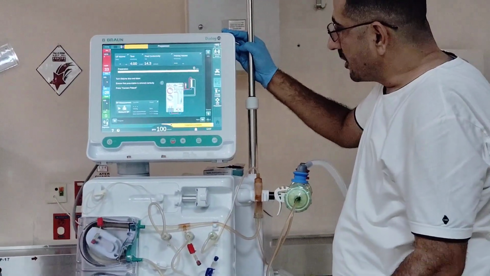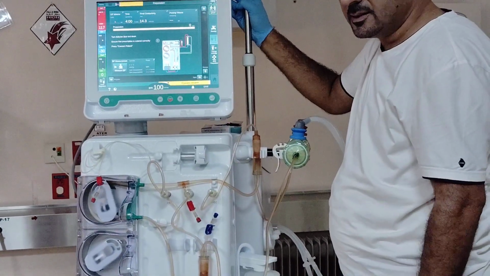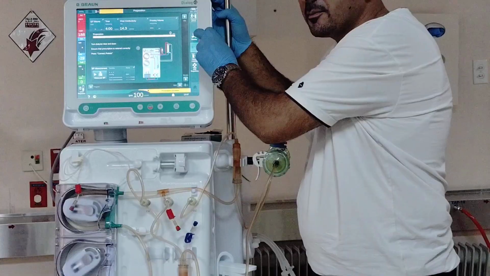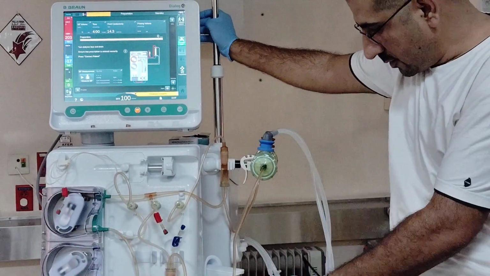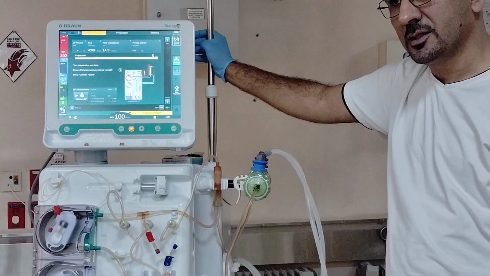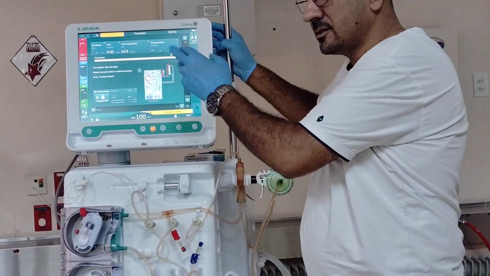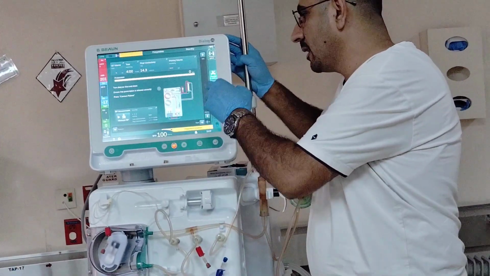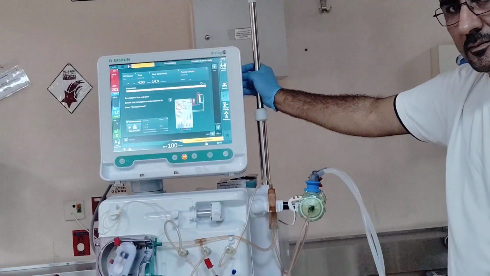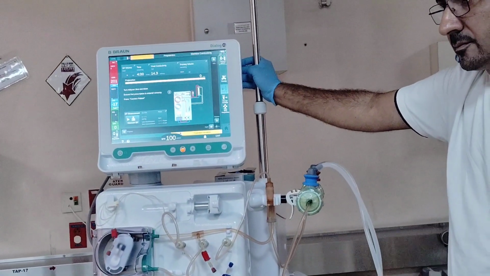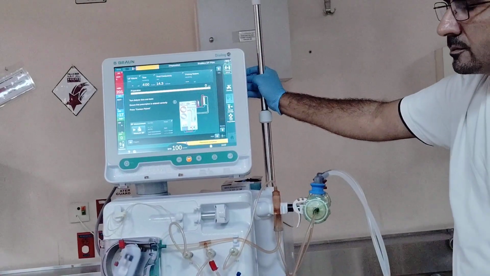In case your machine is ready and the patient is still not ready, you can press on standby. Standby bypass, yes, to save your dialysate consumption and make it zero. Suppose the patient is delayed, and now he is ready, you release the standby. For how many hours can it stay on standby? Up to 2 hours.